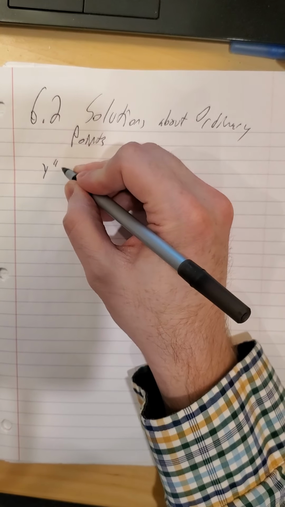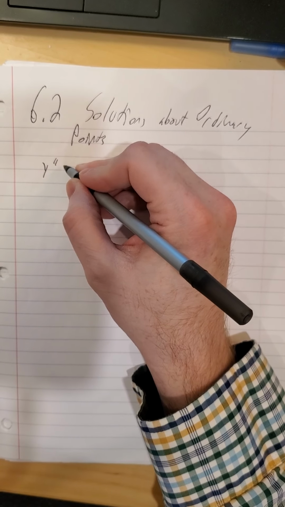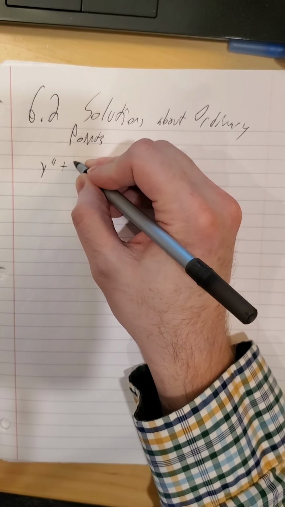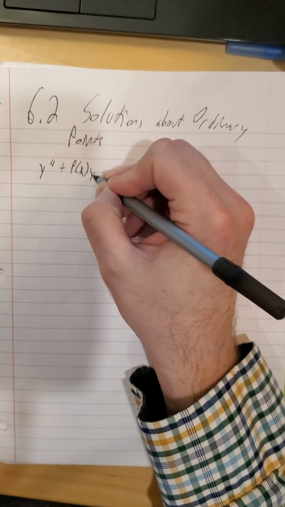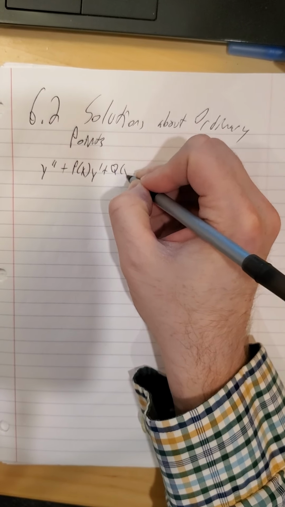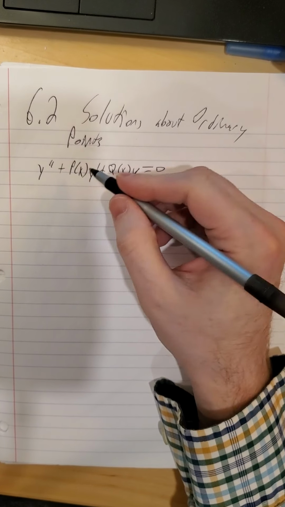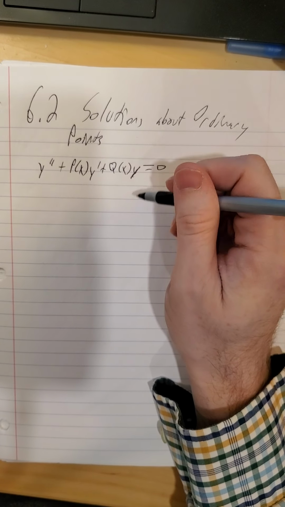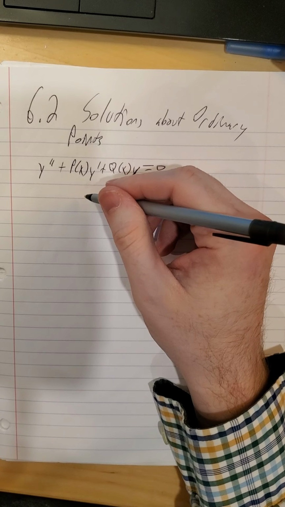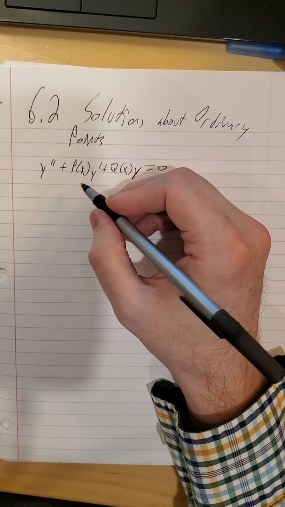So in this section we're going to assume that we're starting in the form y double prime plus p of x y prime plus q of x y is 0. If we're not, go ahead and fix that first. If y double prime has any kind of coefficient, get it out of the way first.